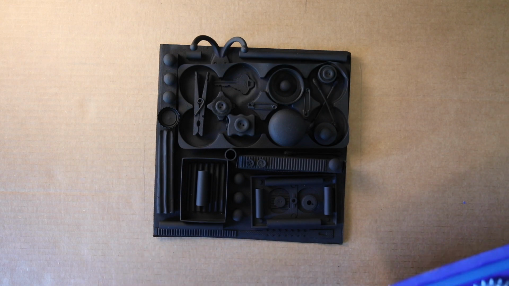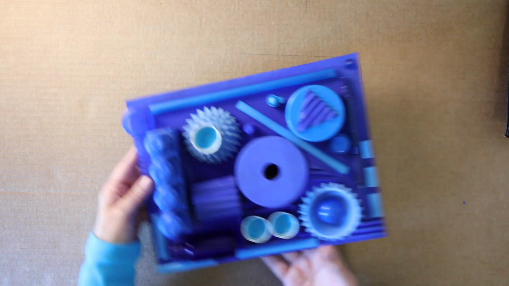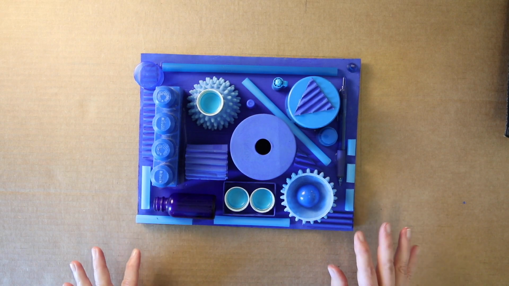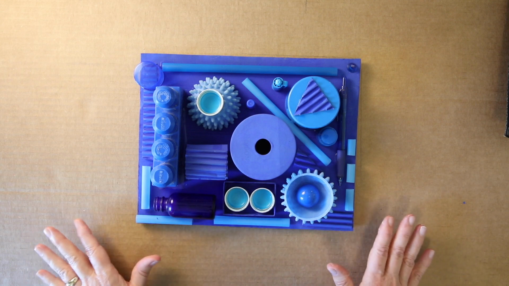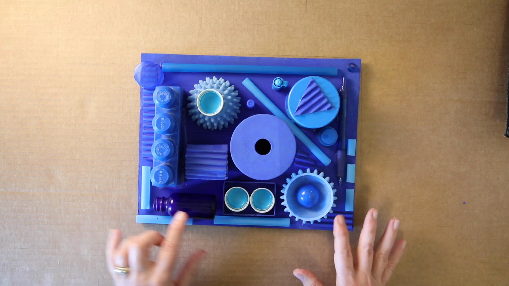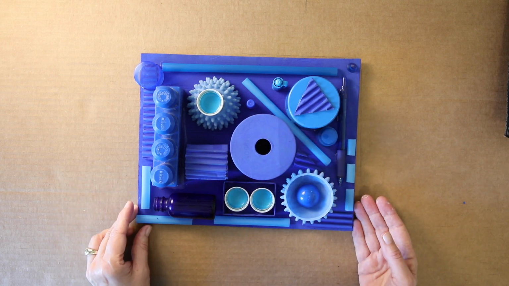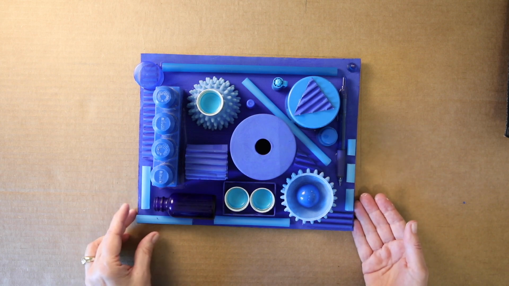Finally, I want to show you one that I did where I did not have to use spray paint at all. And that is this one here. What I did was I painted all the cardboard bits blue before I ever stuck anything together, let the paint dry. I also collected a lot of other blue objects because I wanted it to be monochromatic, and came up with this composition, which I think is really fun.